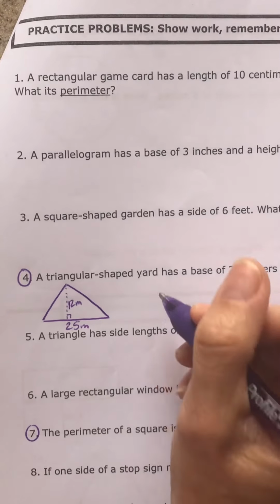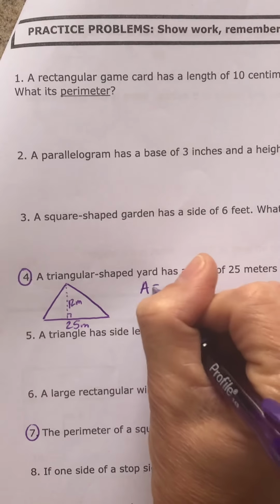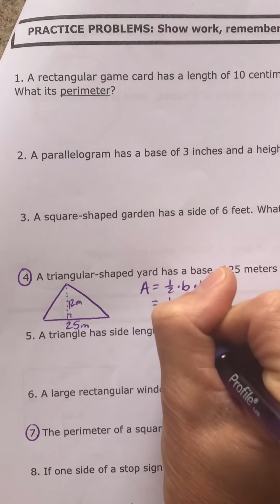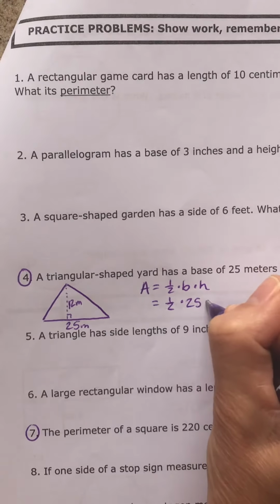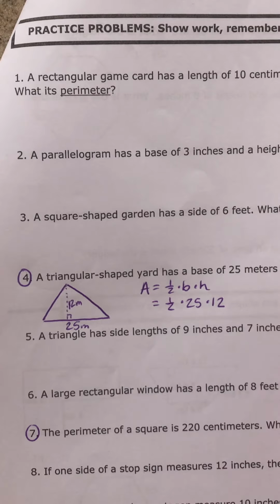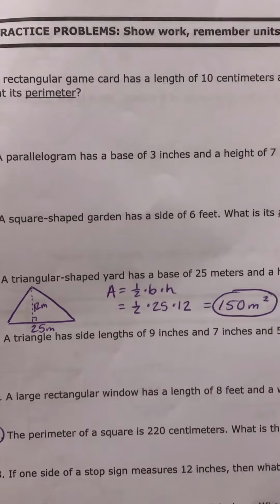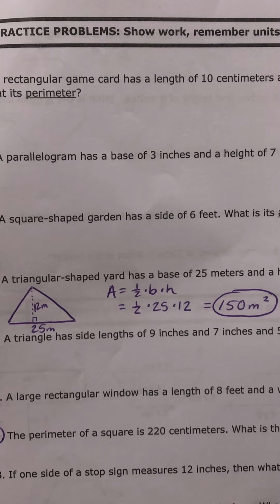But I do. Then you write the formula for a triangle, which is 1/2 base times height. Plug in the pieces, 1/2 base times height, and then you calculate. That is 150 meters squared because we're talking about area. Okay, remember area has 1/2 in the formula. Parallelogram, square, and rectangle do not. Parallelogram, square, and rectangle is just base times height.